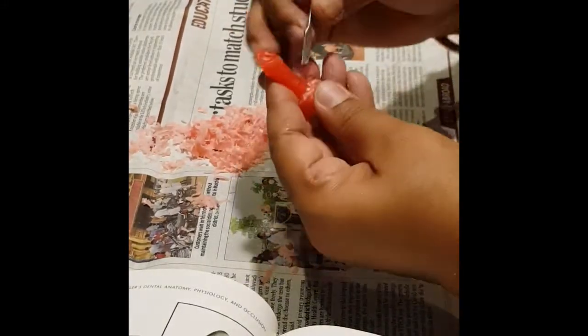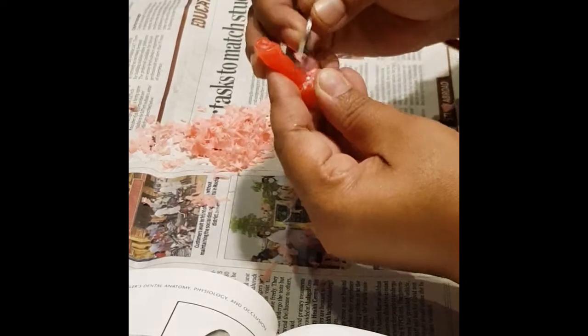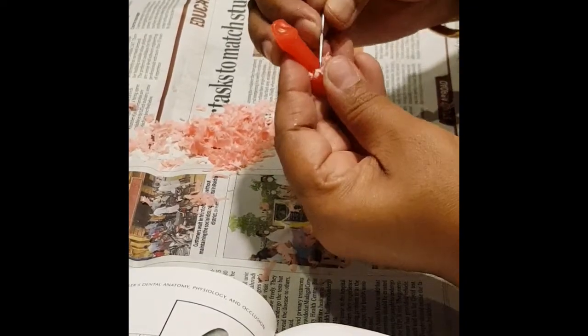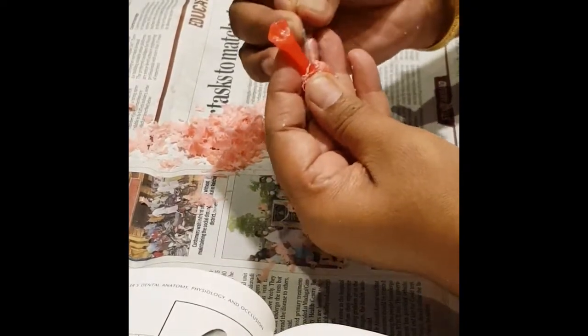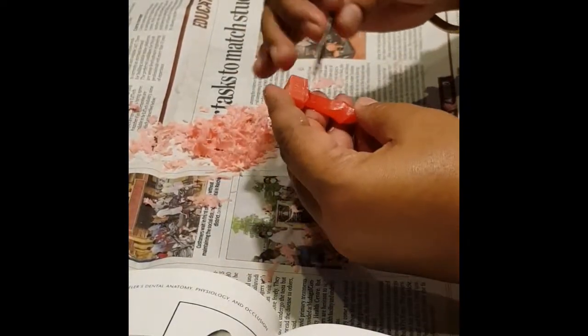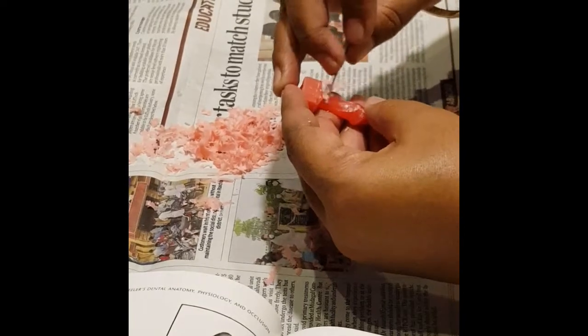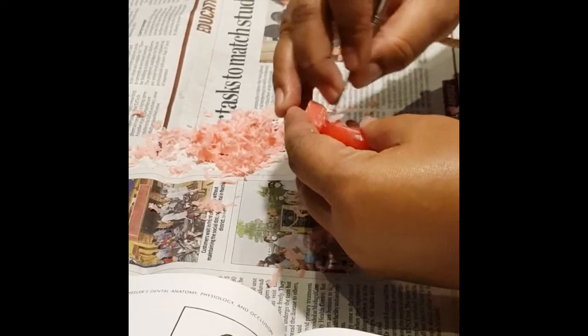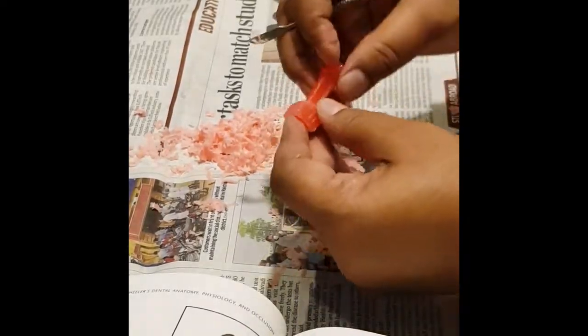Mimicking the tip, we shall give just convergence at the tip of the root, and developmental depressions on the mesial surface of the root and the distal surface of the root have to be made.